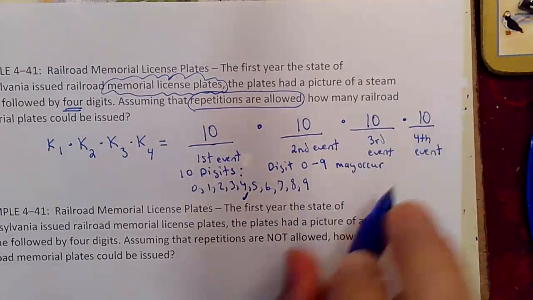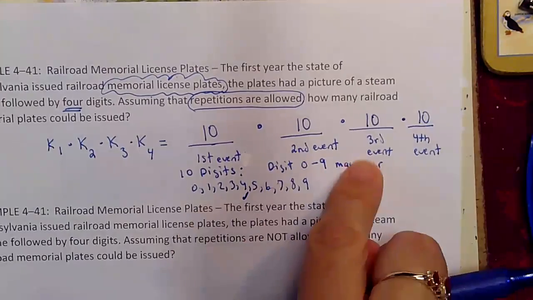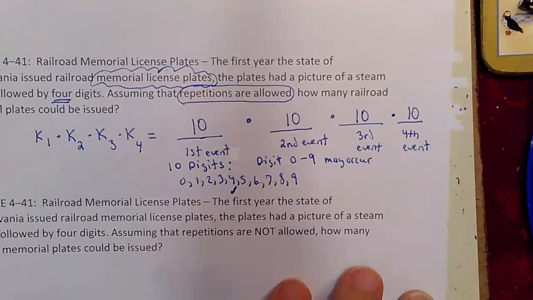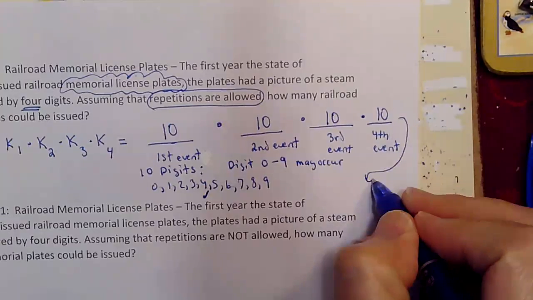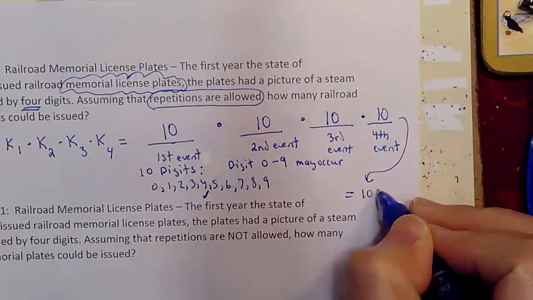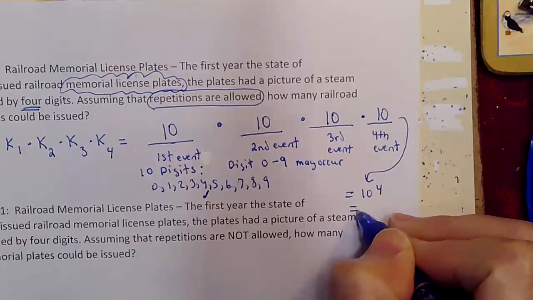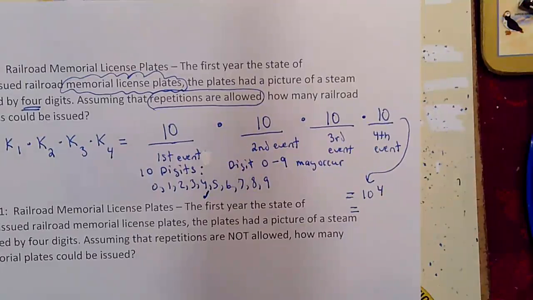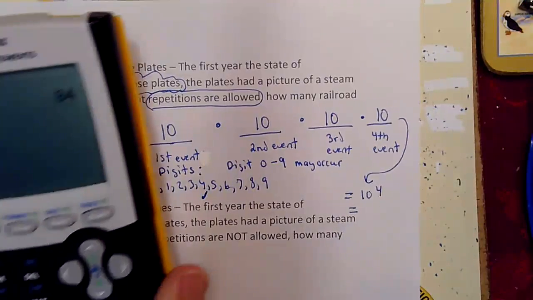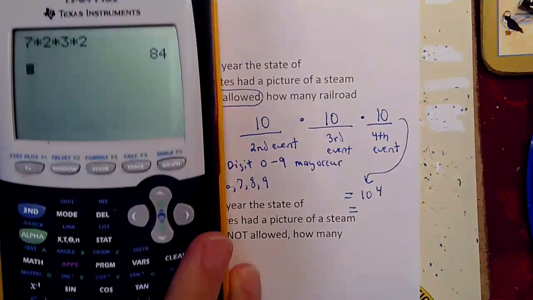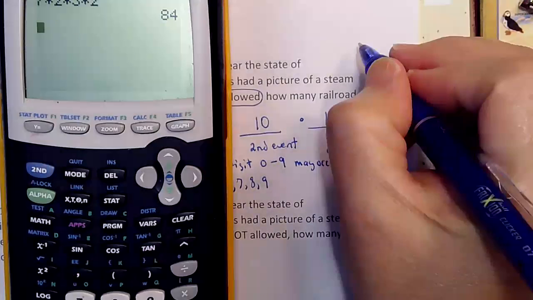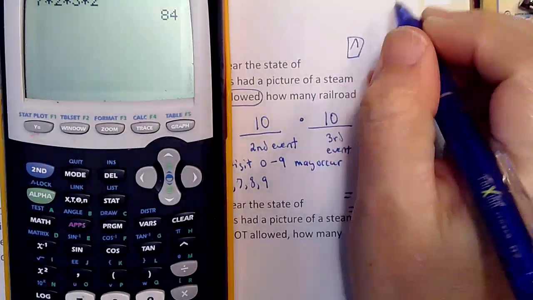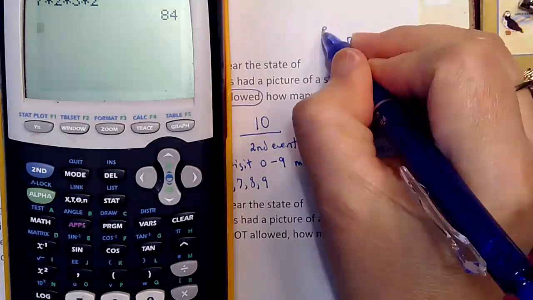So this is actually 10 times 10 times 10 times 10. And this is equal to 10 to the fourth, which is basically, right, a 1 with 4 zeros behind it, right? So you have this key, see this key here? This hat key, that's the exponent key.